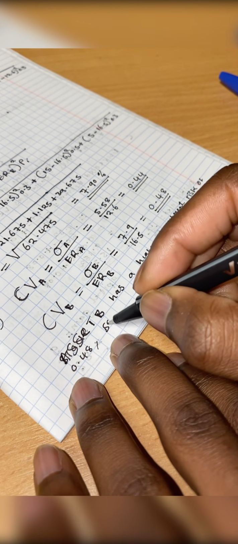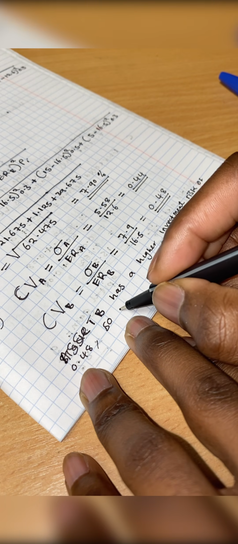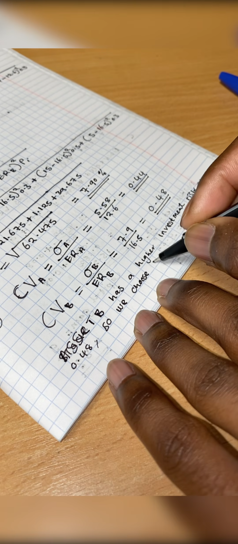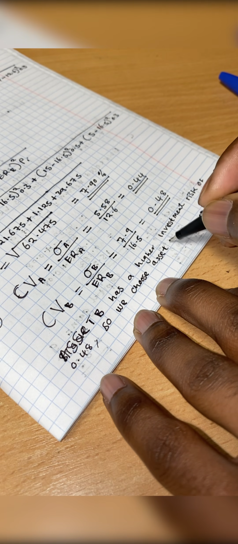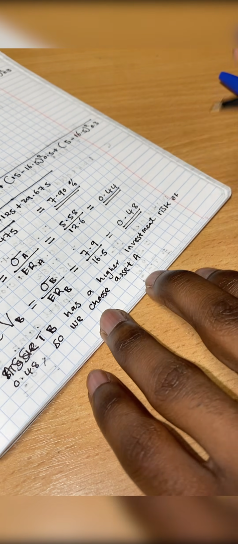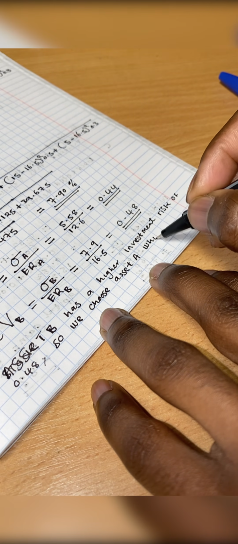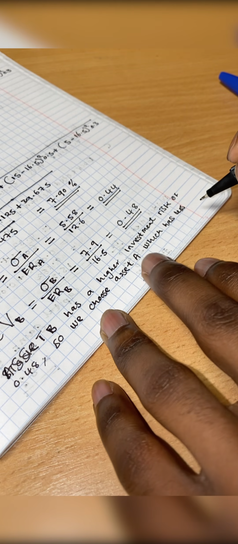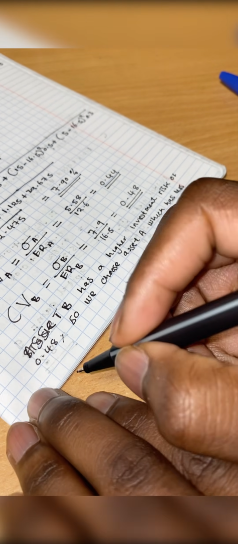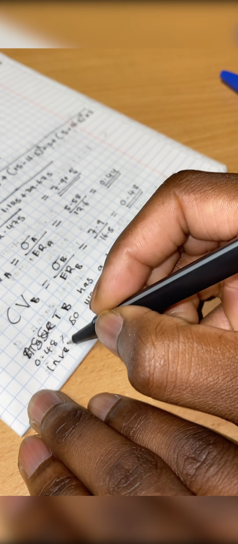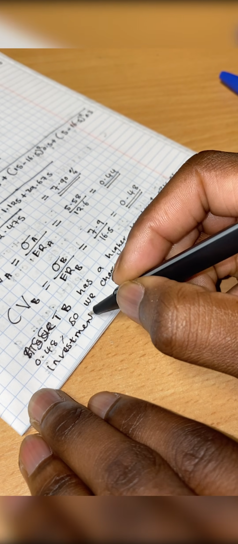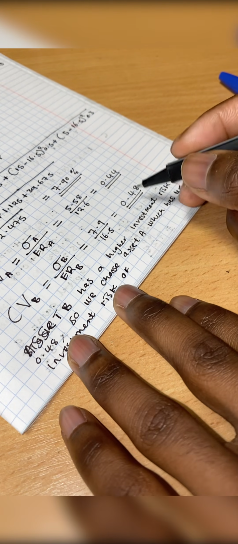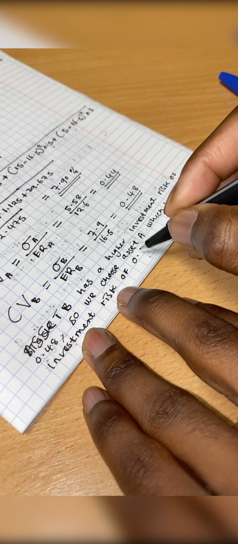So we choose asset A, which has less investment risk of, what did we find, 0.44.